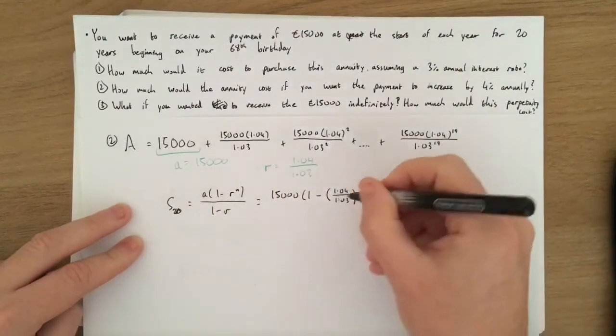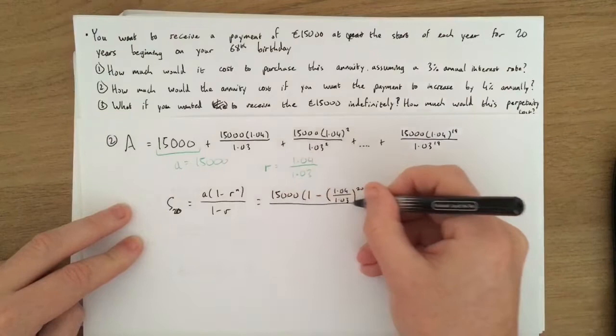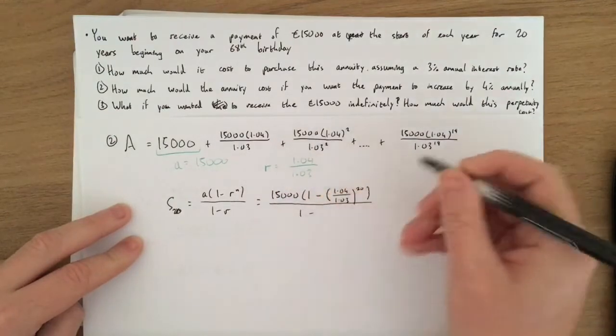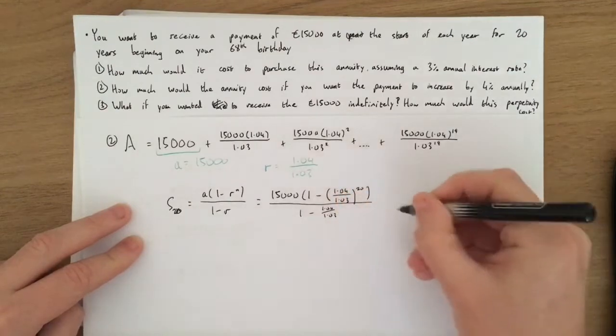So there is 20 here, all over 1 minus 1.04 over 1.03.